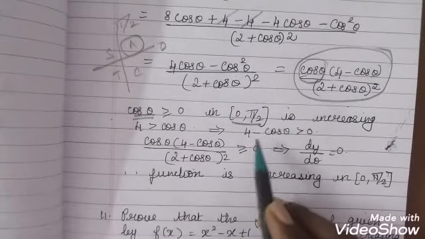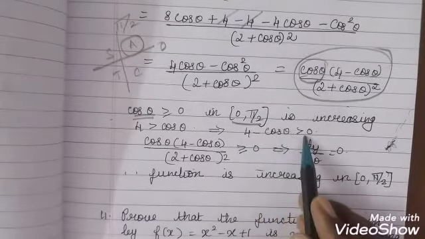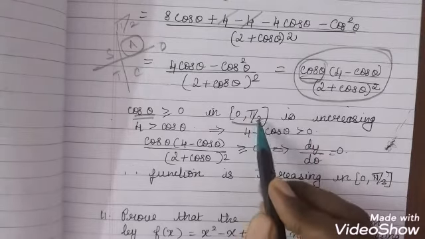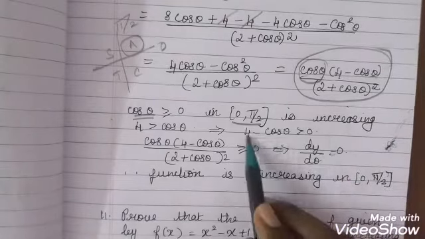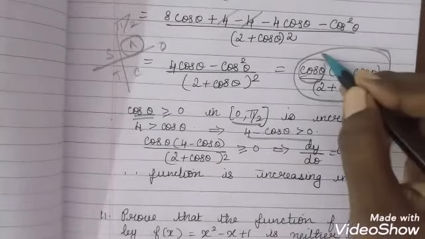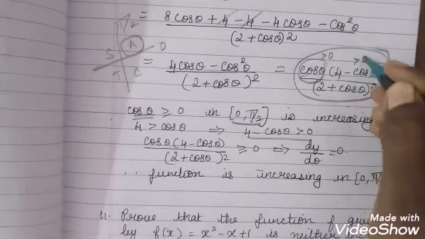So in that case, what can I say? Your 4 minus cos theta is also greater than 0, because the utmost value of cos theta on 0 to pi by 2 is equal to 1. That's all. So for sure this also will be greater than 0.